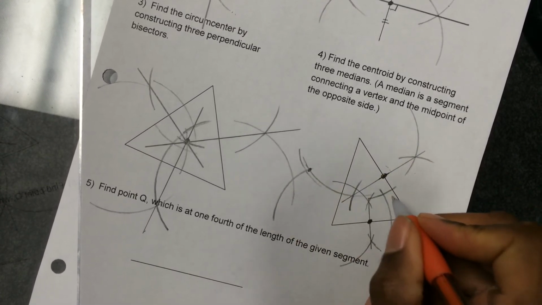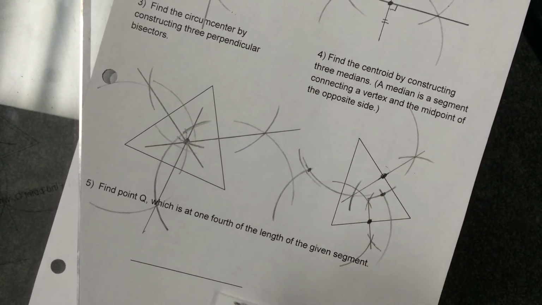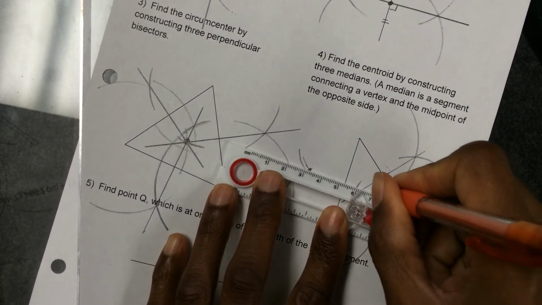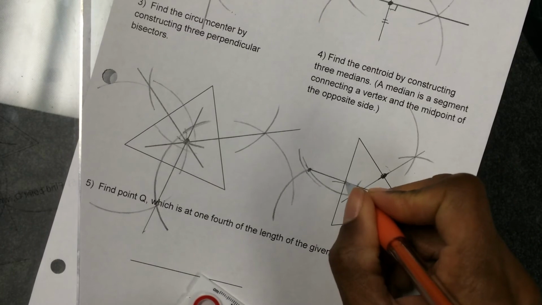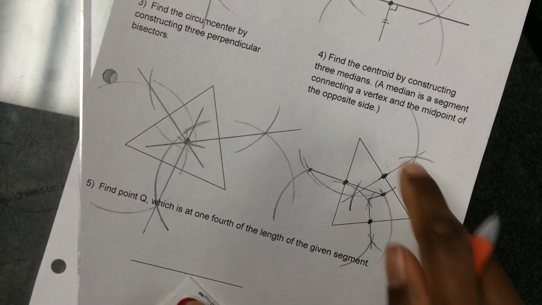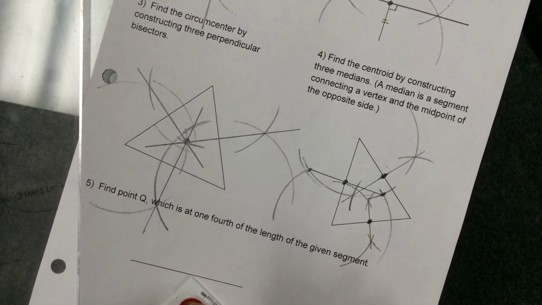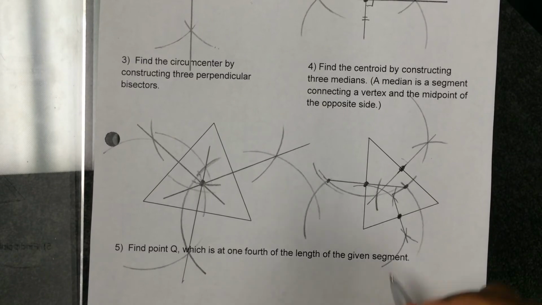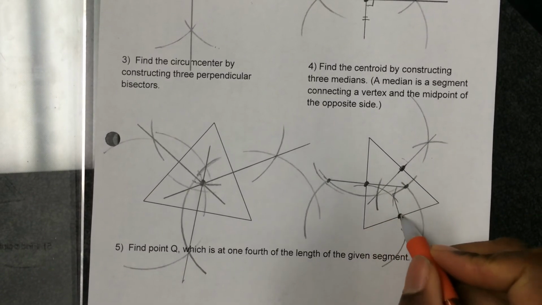So my intersections are here and here. So here is my other midpoint. Now, I know this is looking like a crazy mess, but this is all part of the process, I assure you. So what we really needed were these midpoints.